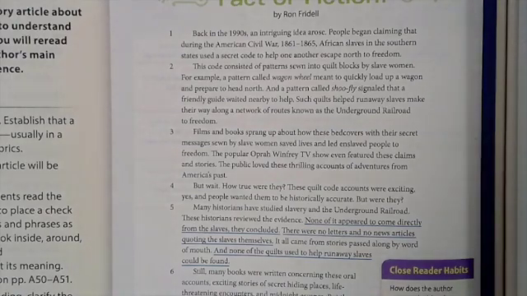Back in the 1900s, an intriguing idea arose. People began claiming that during the American Civil War, 1861 to 1865, African slaves in the southern states used a secret code to help one another escape north to freedom. This code consisted of patterns sewn into quilt blocks by slave women. For example, a pattern called wagon wheel meant to quickly load up a wagon and prepare to head north, and a pattern called shoe fly signaled that a friendly guide waited nearby to help.